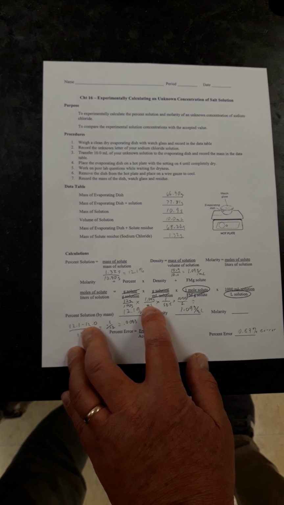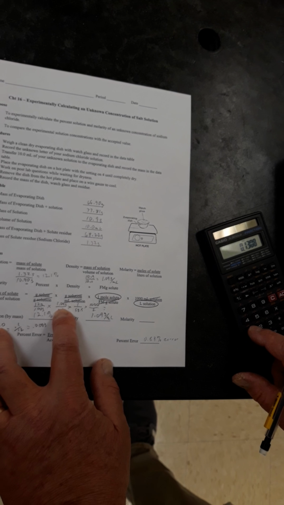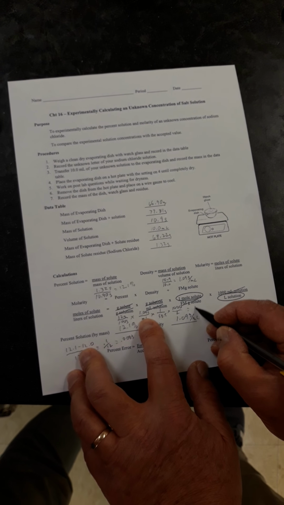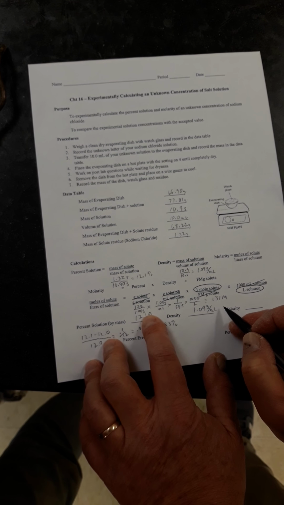So we have 1.12 times 1.09 times 1,000 equals 131 molar, which I think I messed up somewhere.